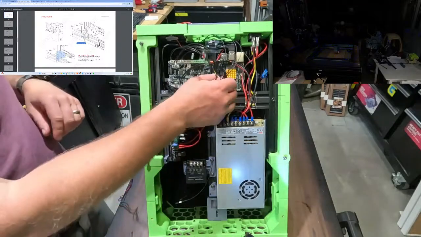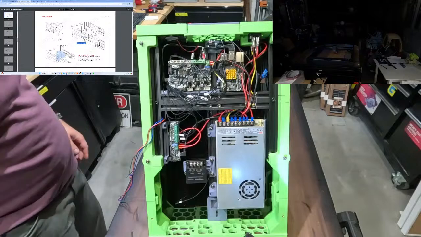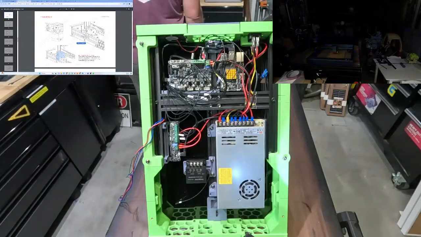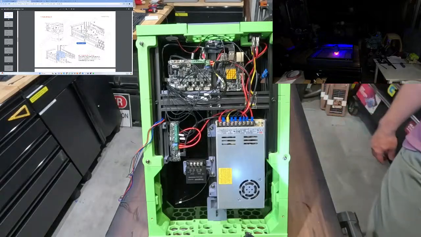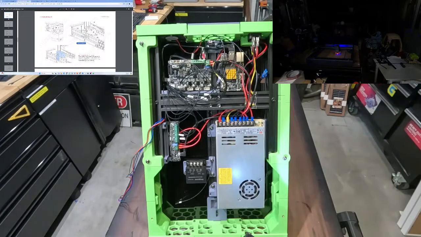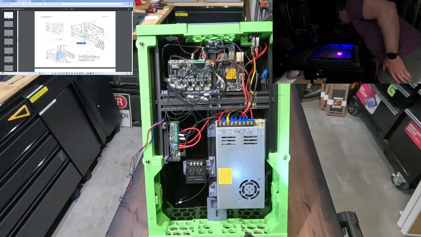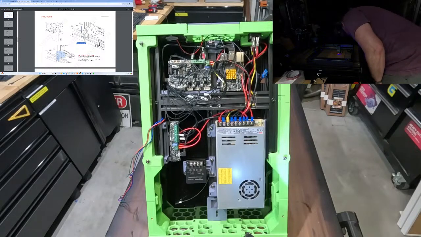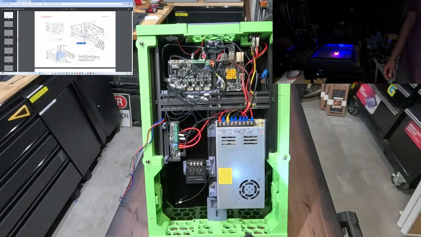And I got to clean up all this wiring and get it mounted and bunched down. So, alright, now take a look at the laser, see how we're doing over here. Looks really good.